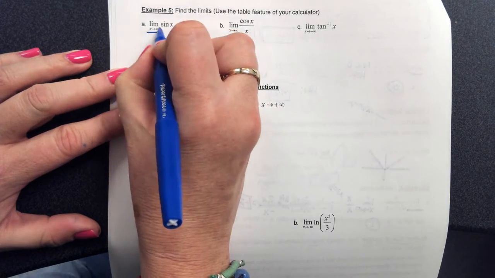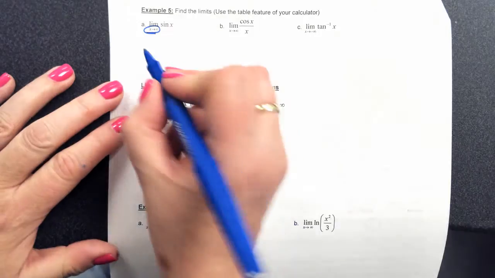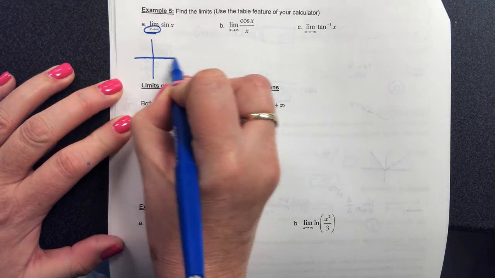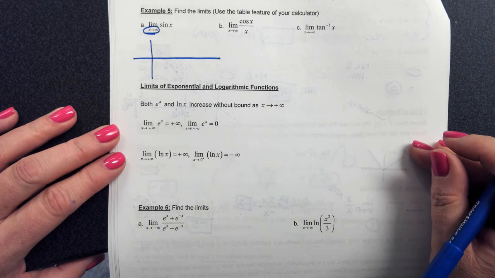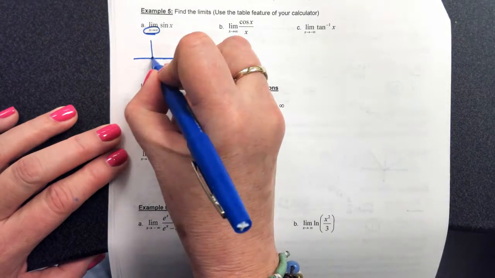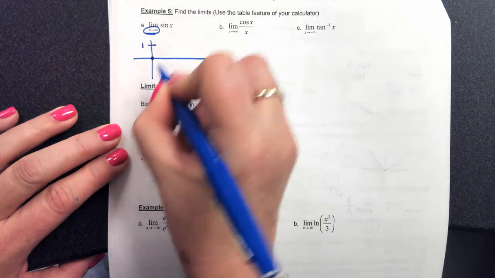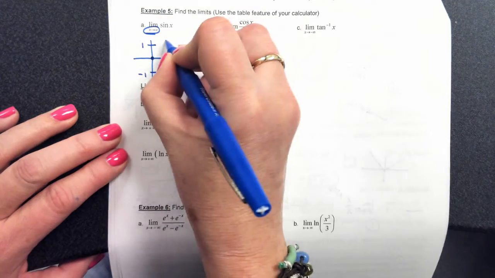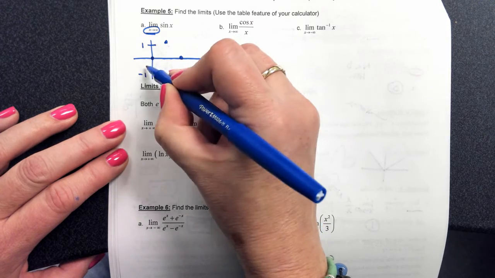Again, we're not doing as x approaches the number, we're looking at infinity. Let's talk about the sine of x. When we sketch the graph of sine of x, where does it start? Did it start at 0 or did it start at 1? 0. And then where does it go? Max, which is up here at what? 1. And then it goes to what? Baseline, and then it goes to -1, and then back to your baseline.